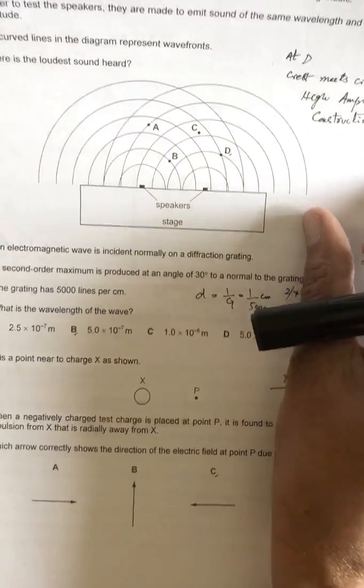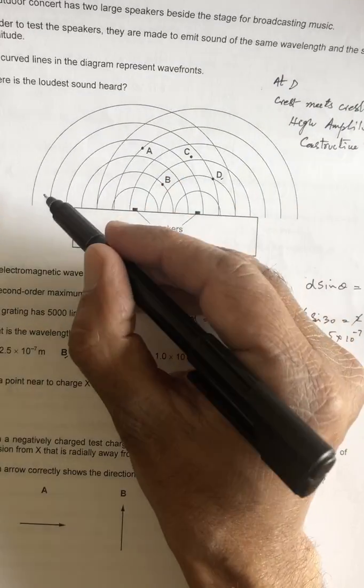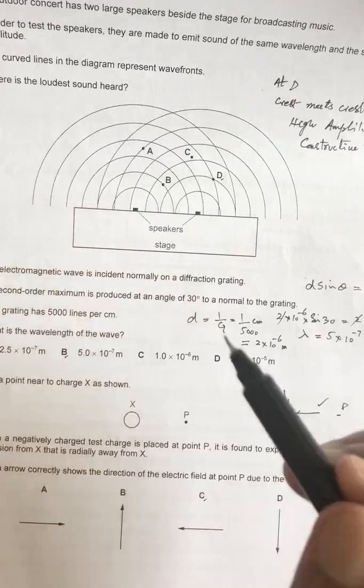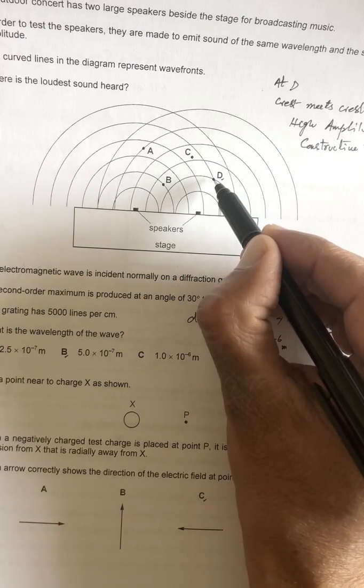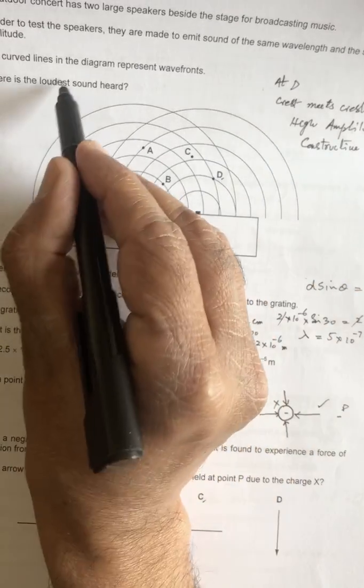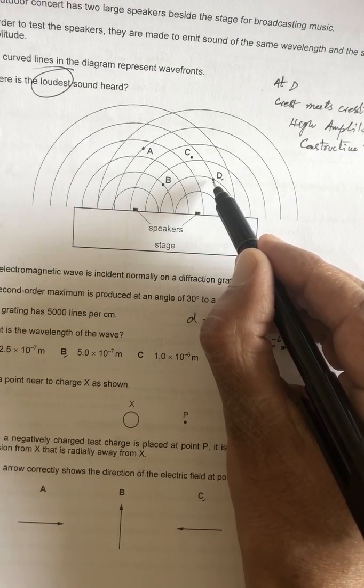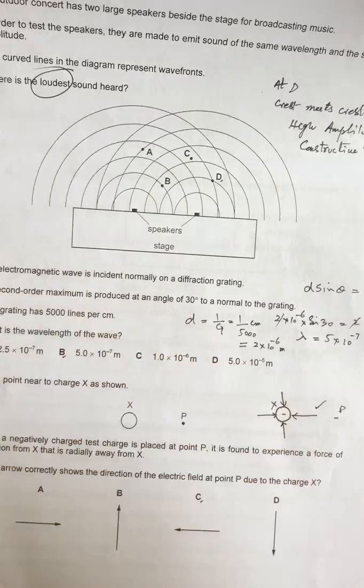Next question. In this question, these lines are representing the crest of the wave. These are the wave fronts. So at this point, for the loudest sound, the crest is meeting crest, so it is constructive interference, it is an antinode, so D is the option.